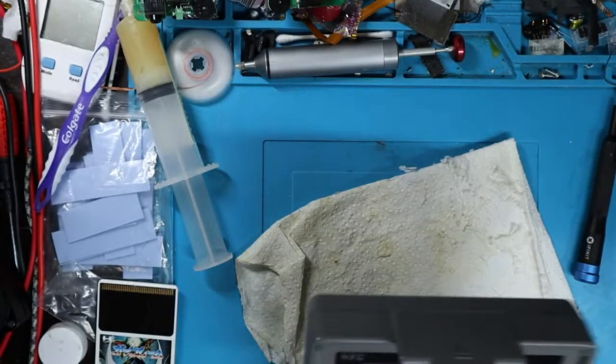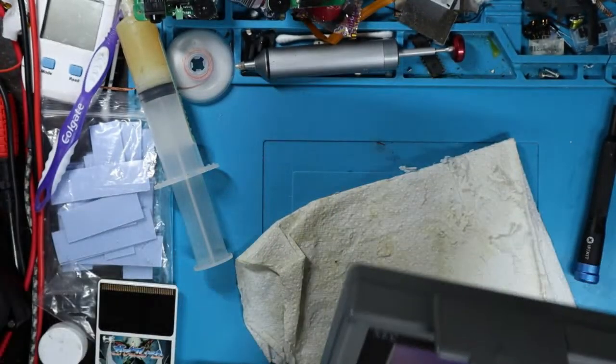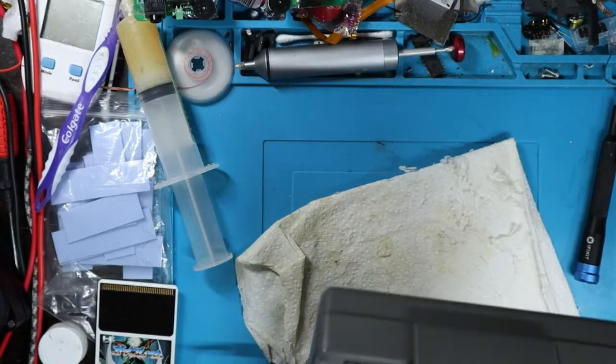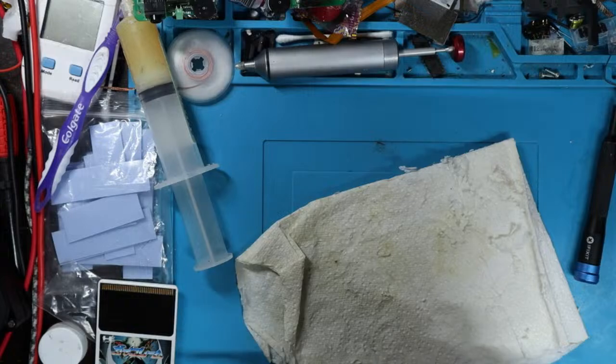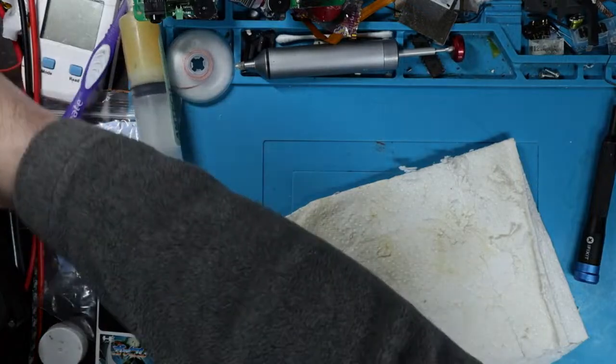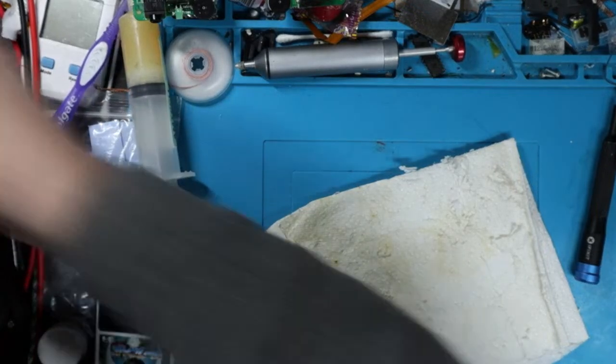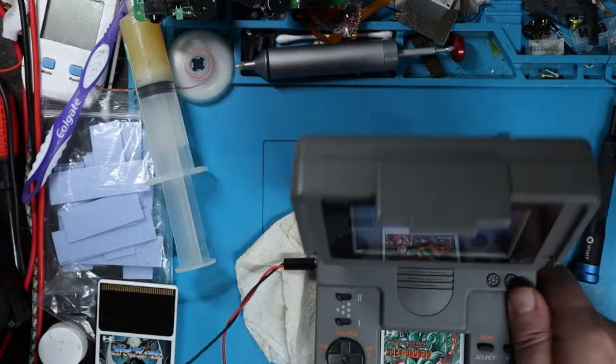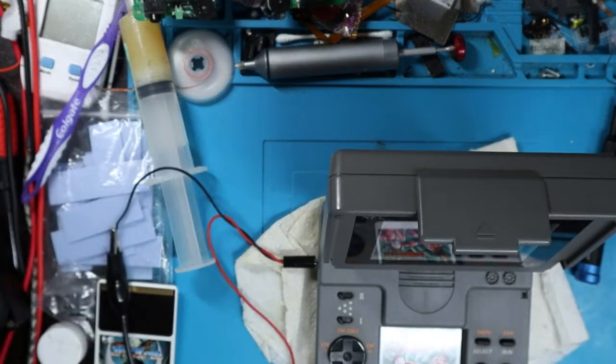Yeah, it's a red screen. It's hard for you to see, but that's a red screen. There we go. That's a purple screen. I am so confused.